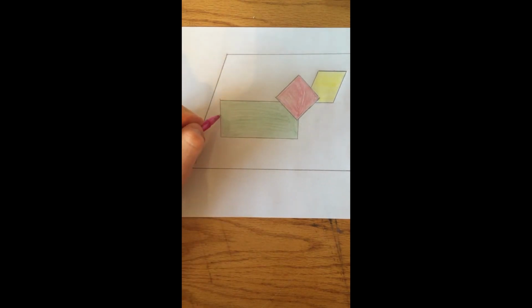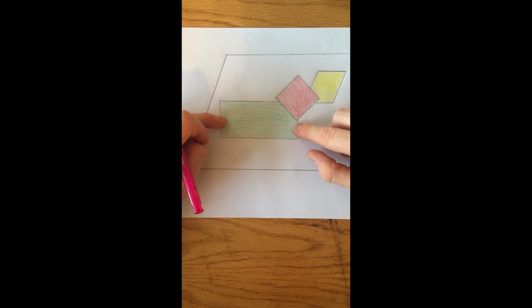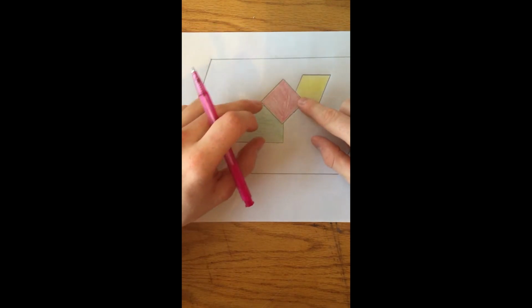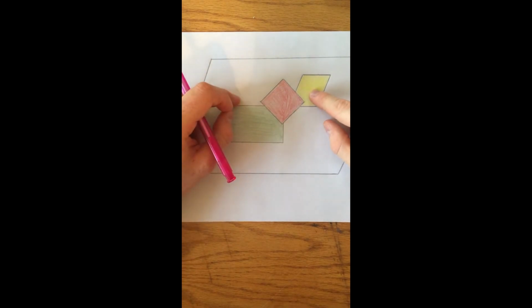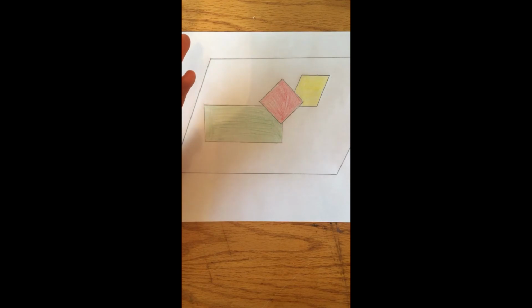But if you look at this now, you have the rectangle. That can be pulled out of shape to make a parallelogram. The square can be pulled out of shape to make a rhombus, and the rhombus is a parallelogram with 4 equal sides.